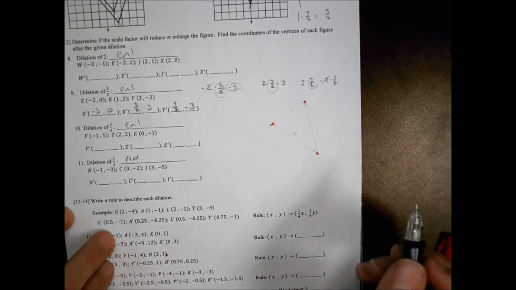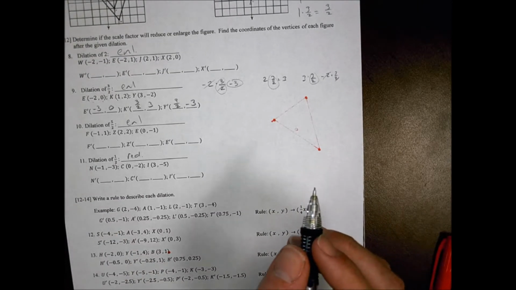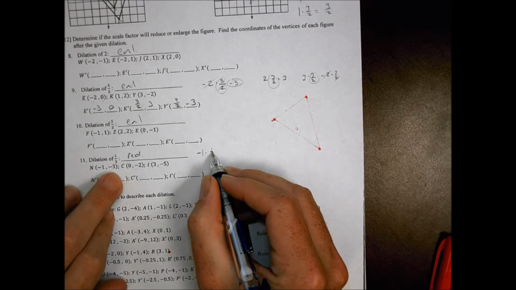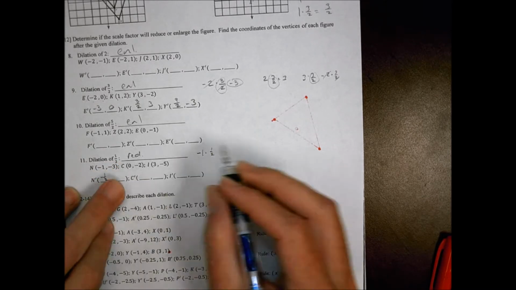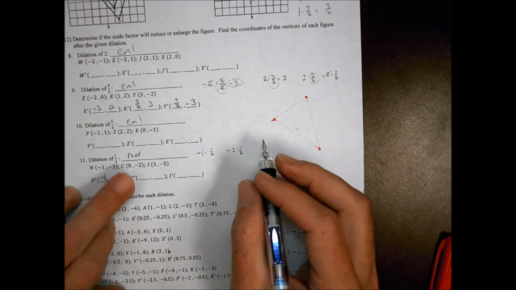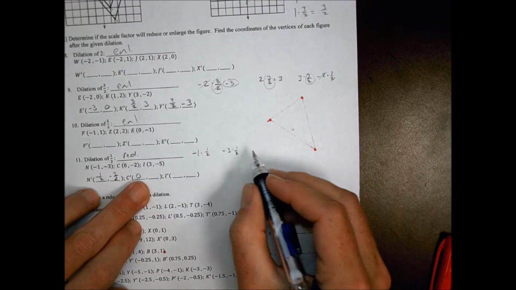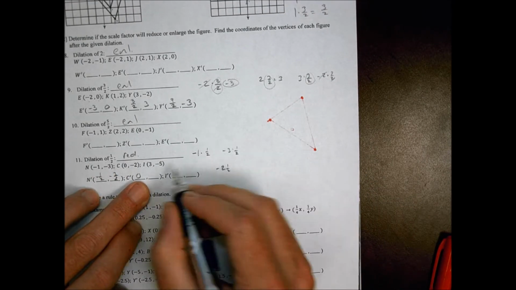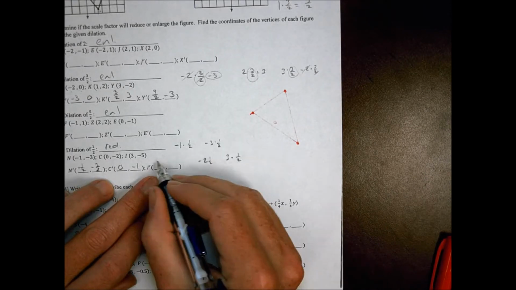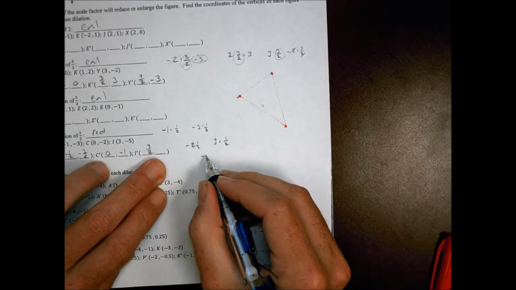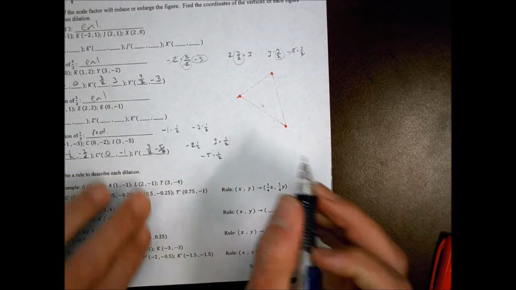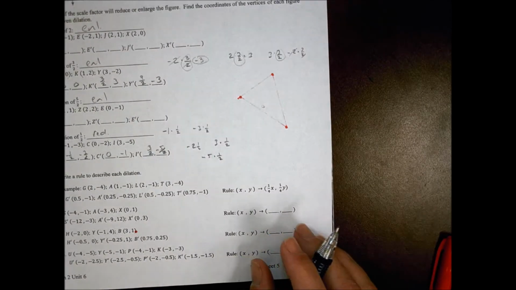Same is true here for number 11. We take our -1 and multiply it by our 1/2, and we have -1/2. We take a -3 times a 1/2, and we have -3/2. We take a 0, and it's still 0. We take a -2, multiply it by 1/2, and we have a -1. We take a 3, multiply it by a 1/2, and we have 3/2. And we take a -5, multiply it by a 1/2, and we have -5 over 2. All right, and that's the idea there.